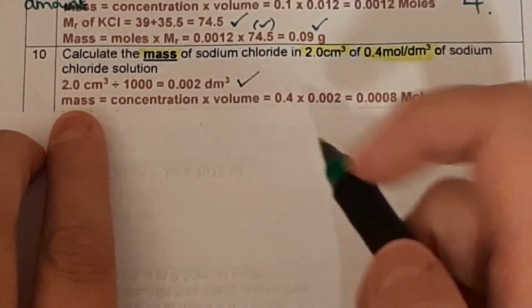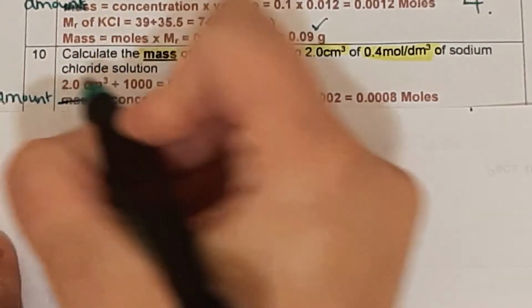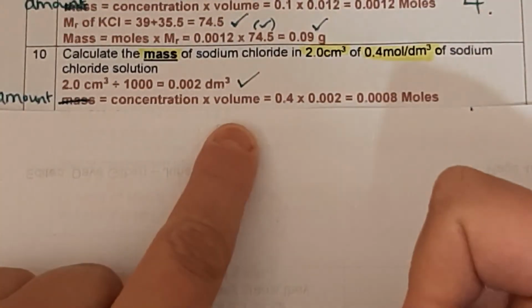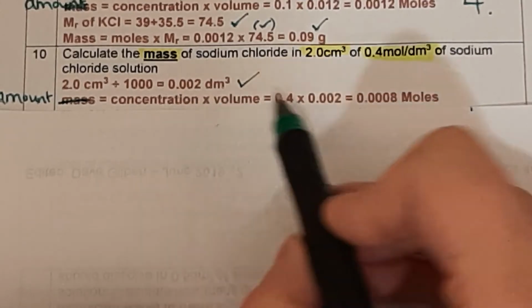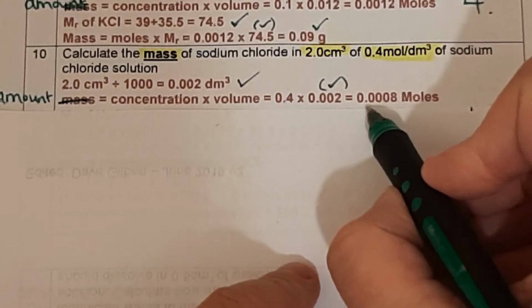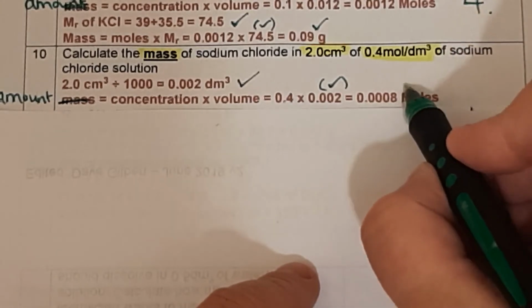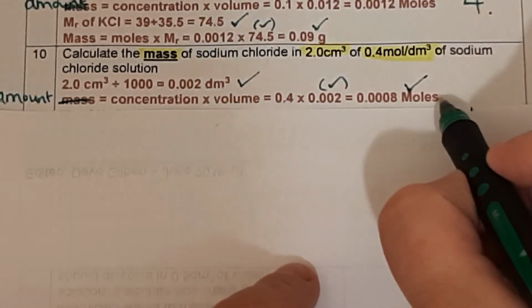Then mass, well actually in this case it's not mass, is it? It's amount. So amount is concentration multiplied by volume, so that's 0.4 multiplied by 0.002, and that's a second opportunity to get this first mark, gives us 0.0008 moles. Now that's 3 zeros between the decimal place and the 8. And that's our second mark.